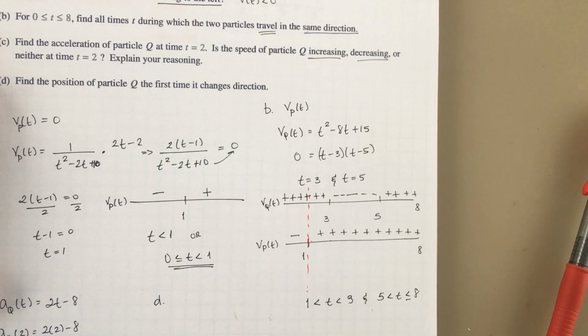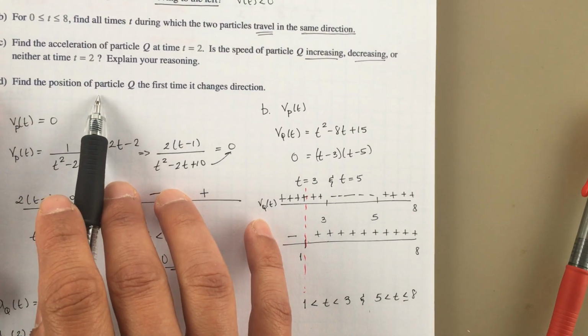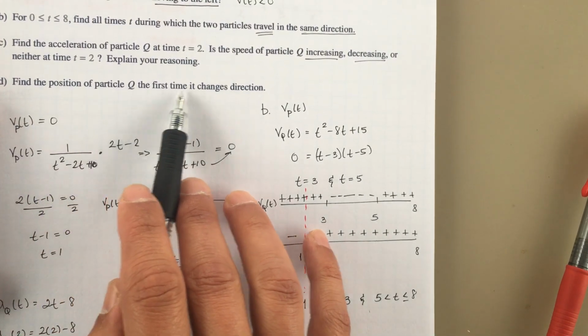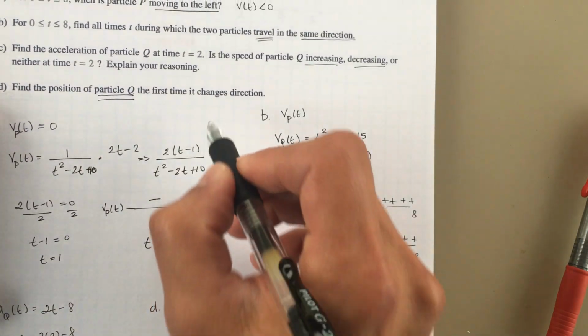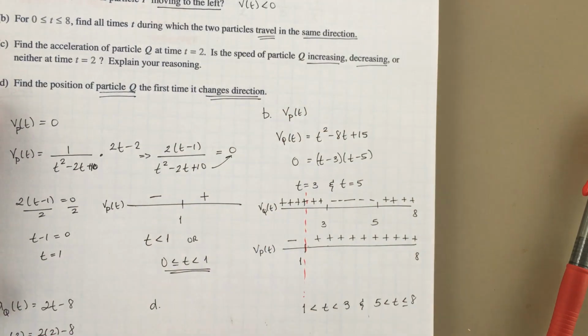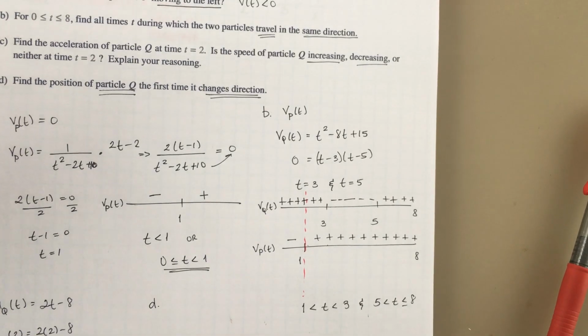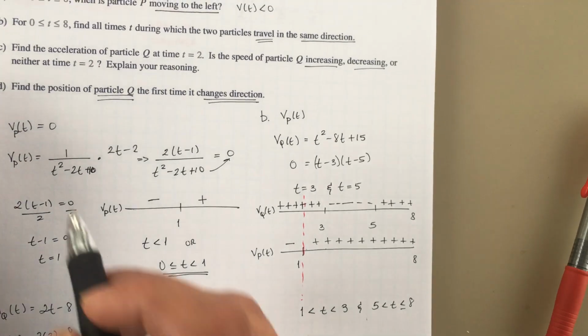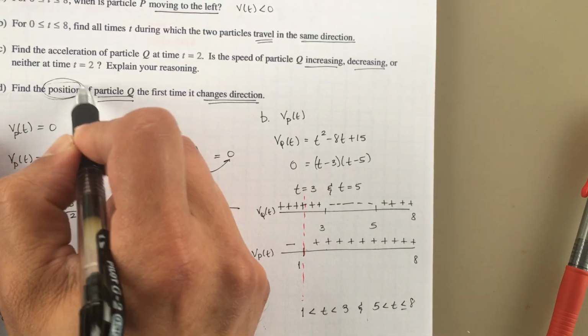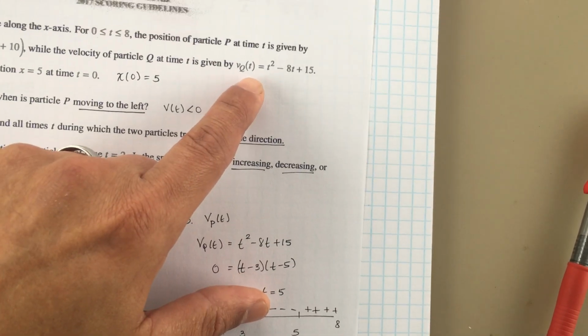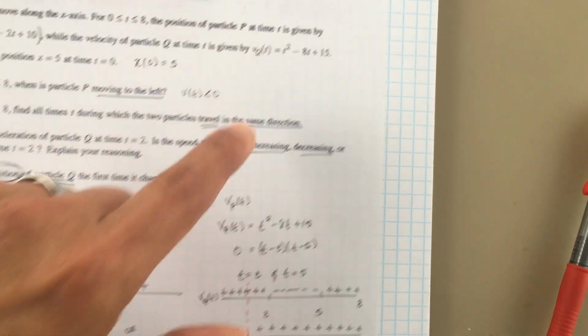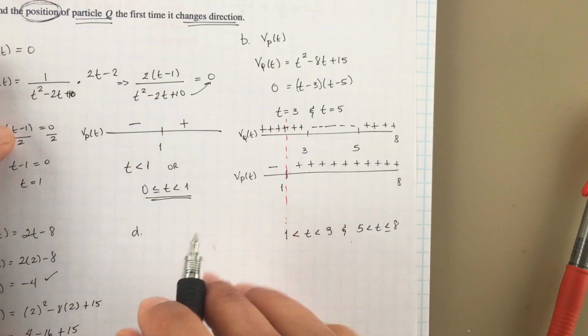Okay, last one, part D. Find the position of particle Q the first time it changes direction. So we're talking about particle Q. It changes direction, so we're talking about its velocity, right? But it says, find the position. Let's look at particle Q. What do they give me? They give me velocity. So what do they want? They want position. So what do I have to do?